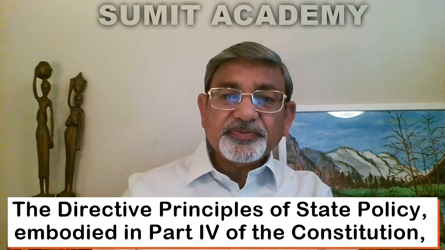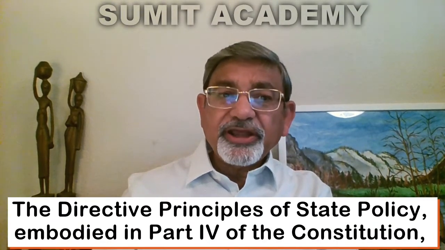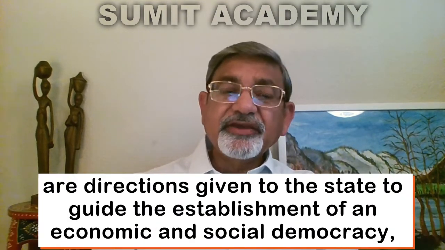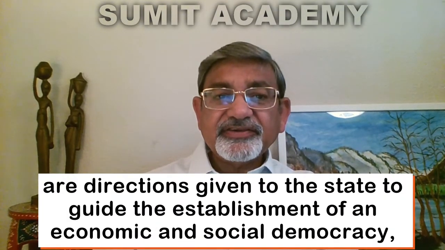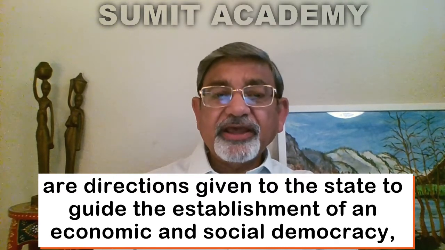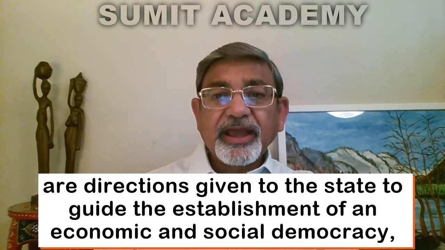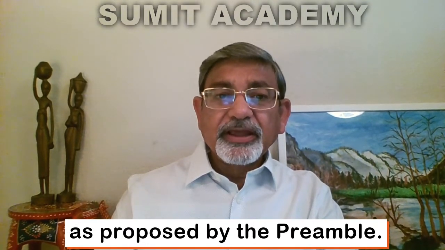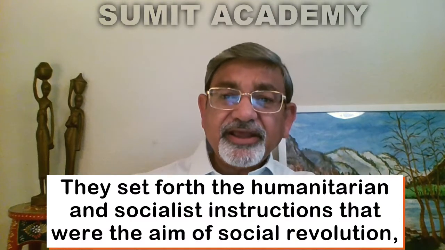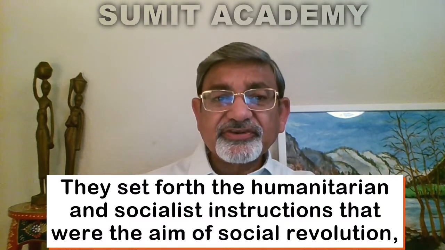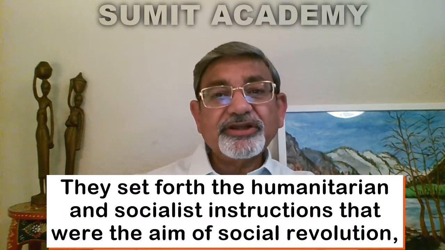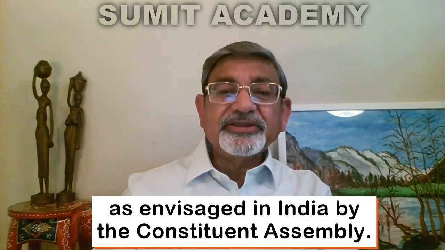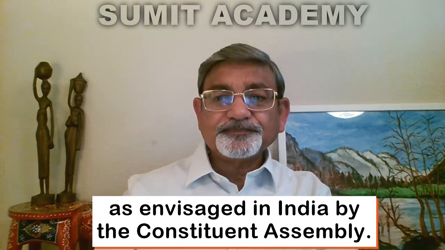The directive principles of state policy, embodied in Part 4 of the Constitution, are directions given to the state to guide the establishment of an economic and social democracy, as proposed by the preamble to our Constitution. They set forth the humanitarian and socialist instructions that were the aim of social revolution, as envisaged in India by the Constituent Assembly.